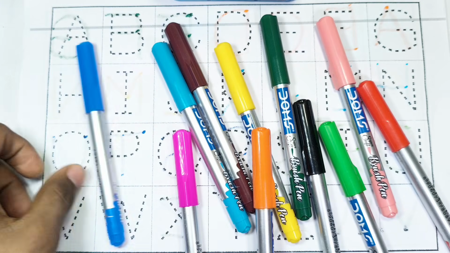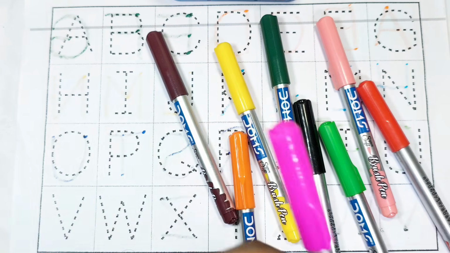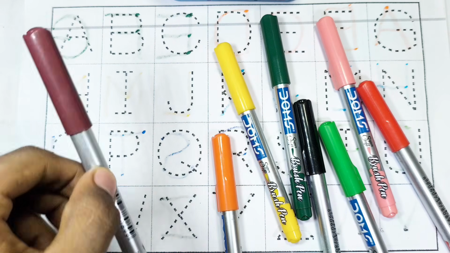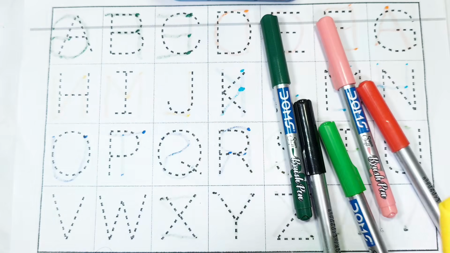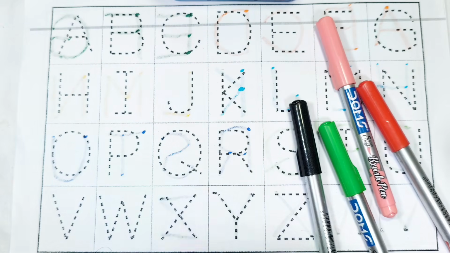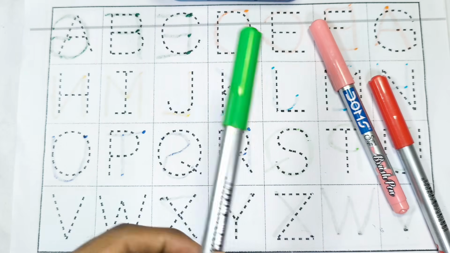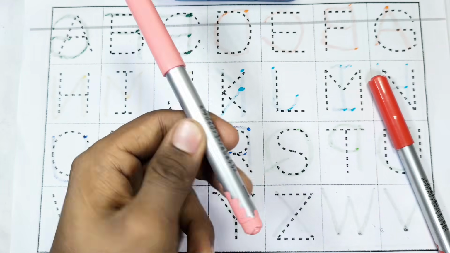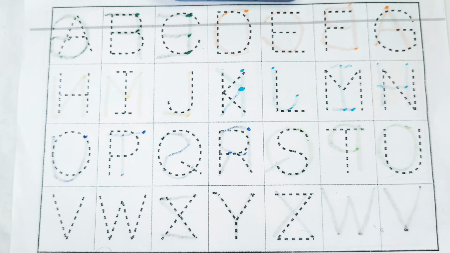Purple color, blue color, sky blue color, pink color, brown color, orange color, yellow color, green color, black color, light green color, light pink color, and red color. Kids, now you draw A.